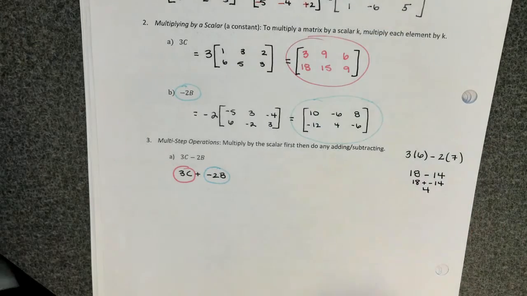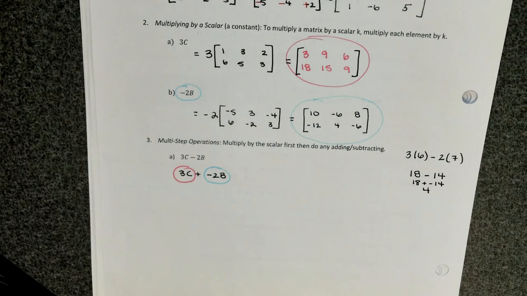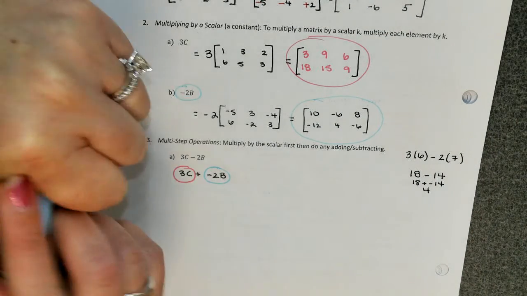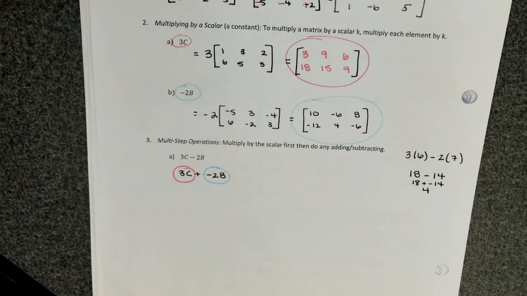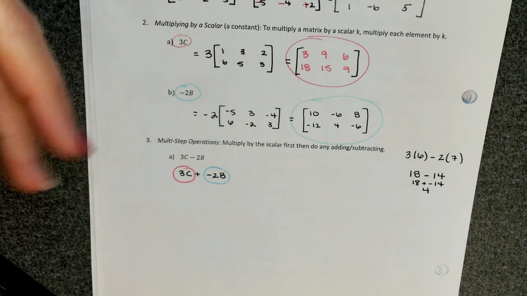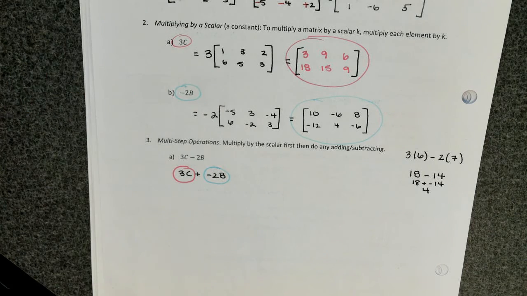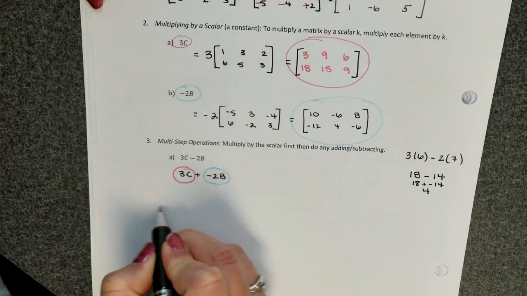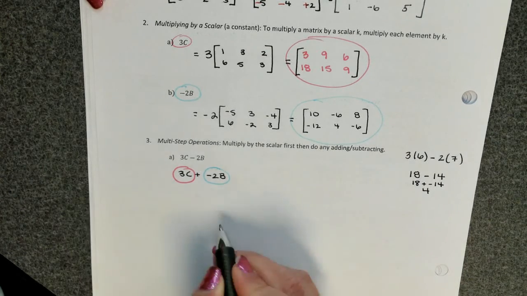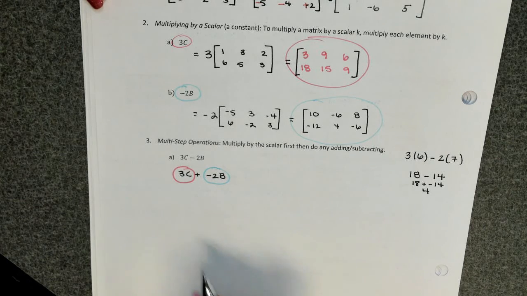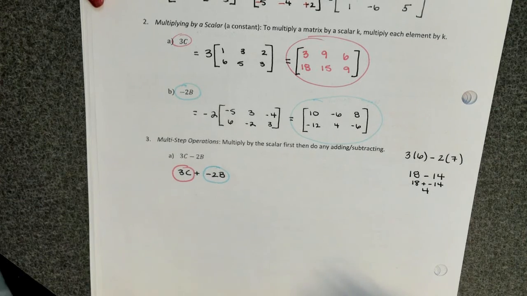So here's the answer to that portion. Do you see that? So we've already done the first step. If you want to do it again, you're more than welcome to. You are more than welcome to write out 3, the matrix C, plus negative 2, the matrix B, distribute the scalar to each element, and then add them.